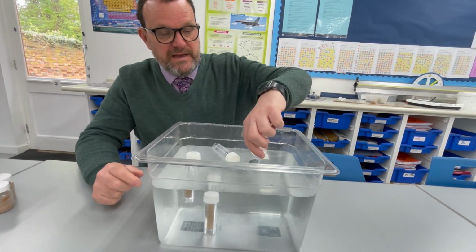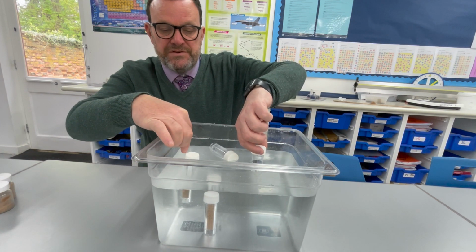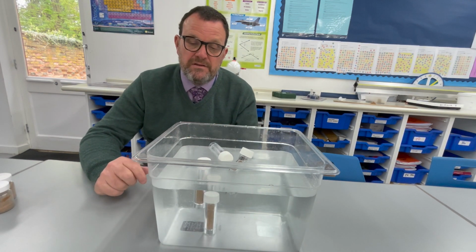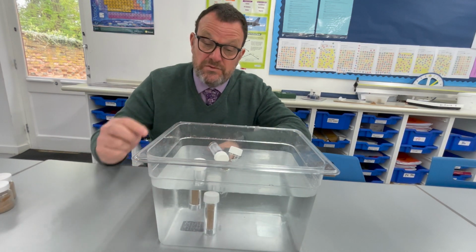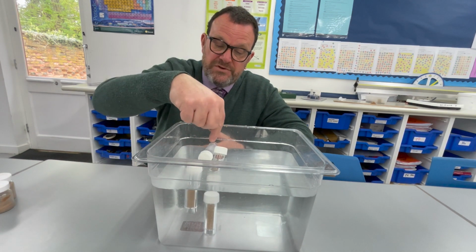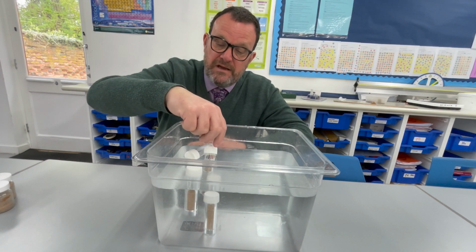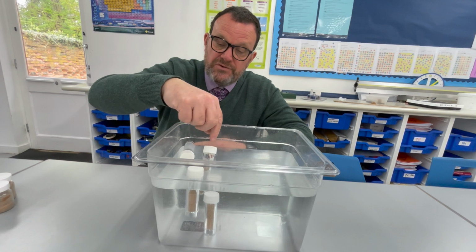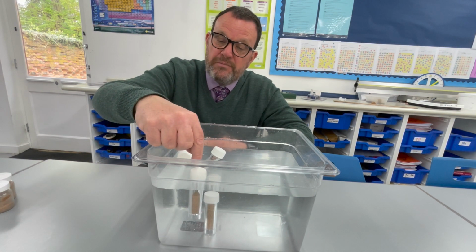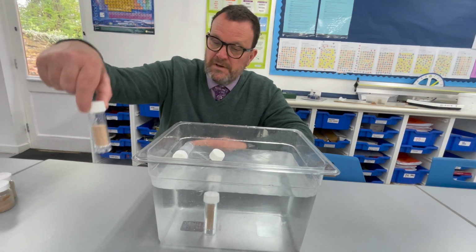So you can see that this one, which is floating about here, this one is sinking almost to the cap, and this one has sunk. The bigger the mass, the lower it floats. So the more mass inside it, the bigger the weight pulling downwards, the more upthrust is needed on the tube, the buoyancy force. So in this one, we have the weight pushing downwards, and the upthrust is just about enough to hold it upright.